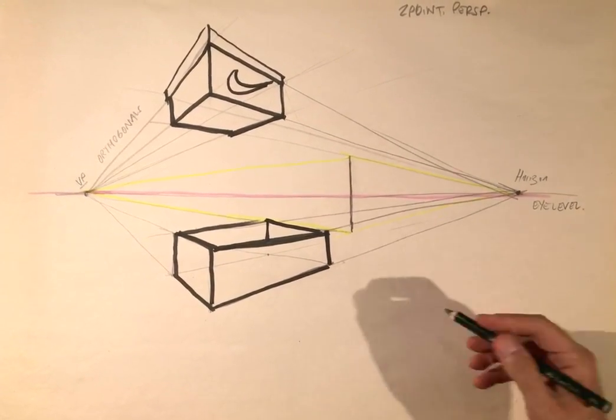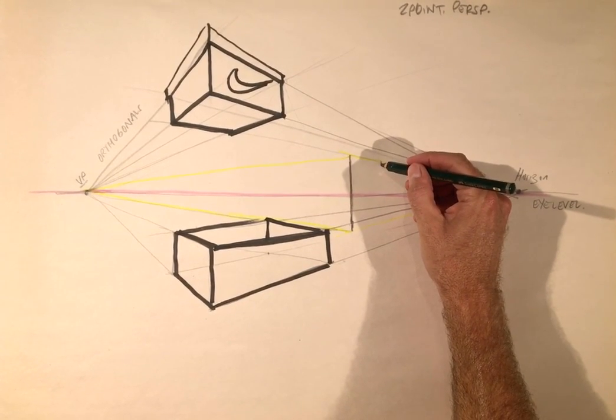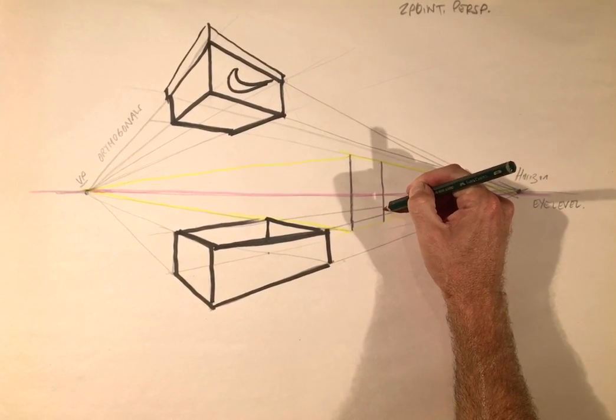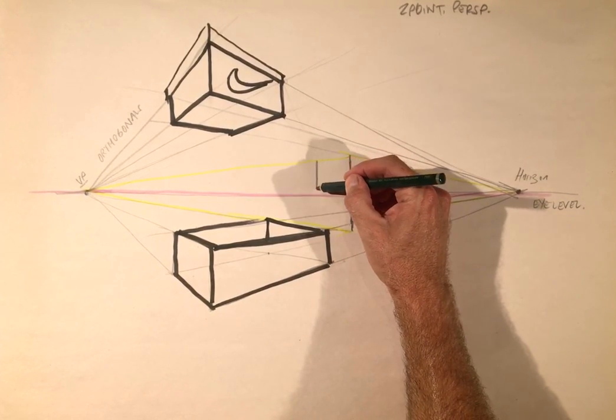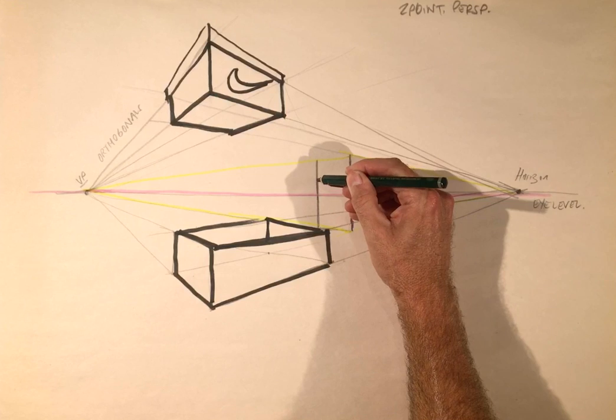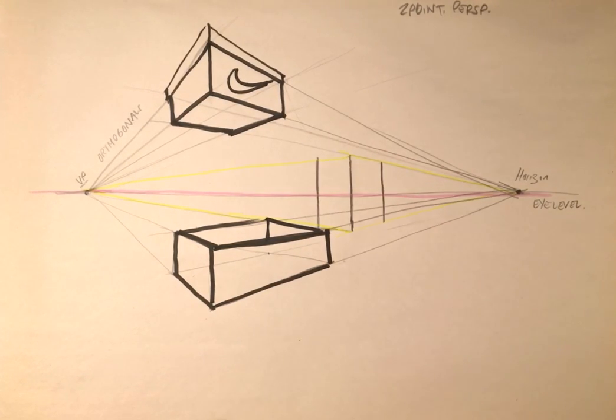Now, back to my pencil. I will pick a line randomly down here between the two yellows. Remember, straight up and down. And another line here, straight up and down. There we go. Let's make that a box.